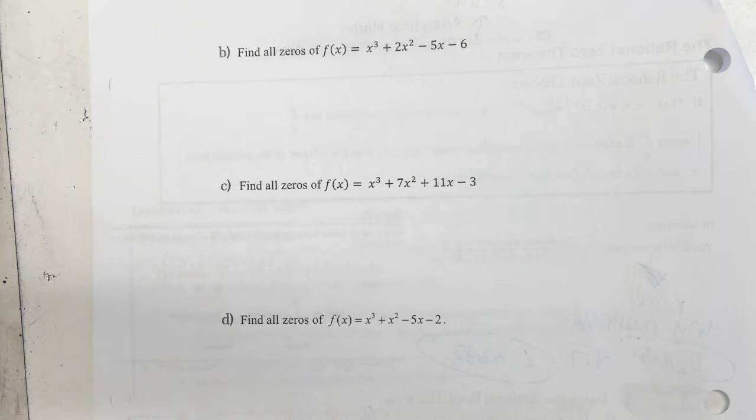Once you get the possible zeros, go ahead and start plugging some in to experiment which one's going to be 0.